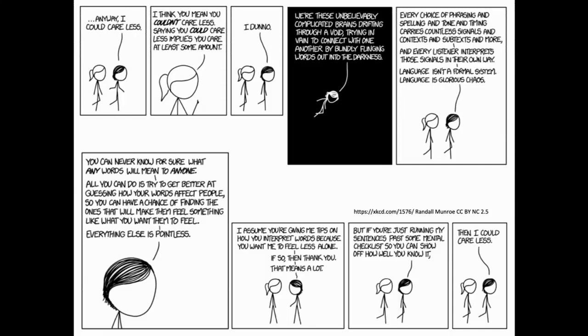The dark-haired person says, "Anyway, I could care less." And her friend says, "I think you mean you couldn't care less. Saying you could care less implies you care at least some amount." And the dark-haired person says, "I don't know. We're these unbelievably complicated brains drifting through a void, trying in vain to connect with one another by blindly flinging words out into the darkness. Every choice of phrasing and spelling and tone and timing carries countless signals and context and subtext and more. And every listener interprets those signals in their own way.